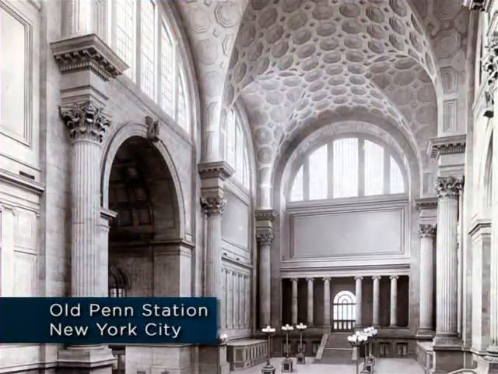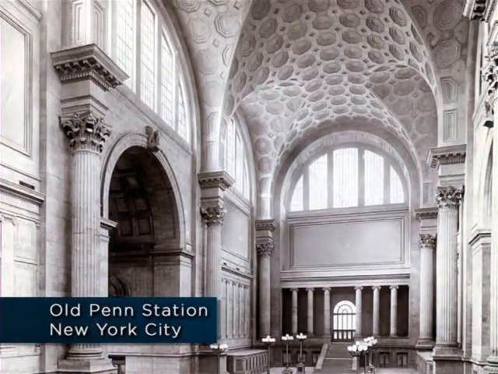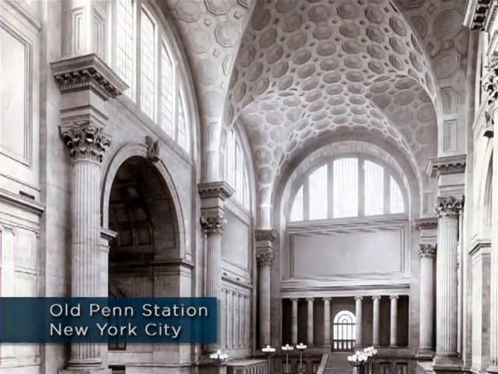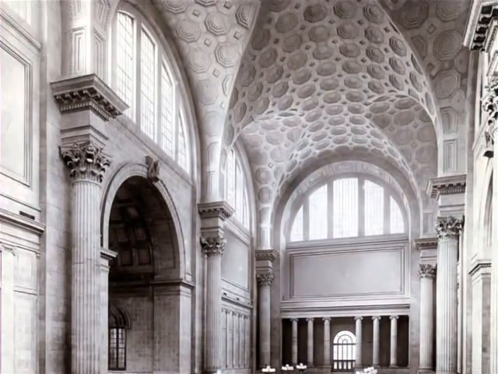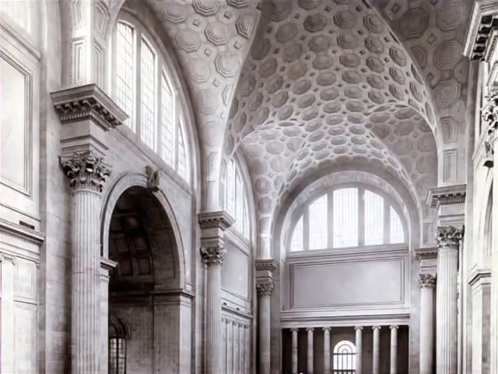Unfortunately, not much of the frigidarium has survived to the present day, but we can get some sense of its grandeur from a 20th century building, Penn Station in New York City, which was actually modeled on the Baths of Caracalla.